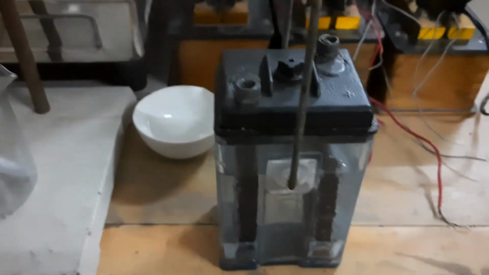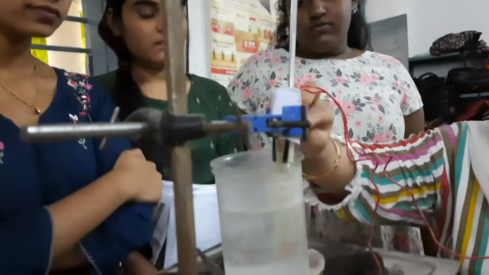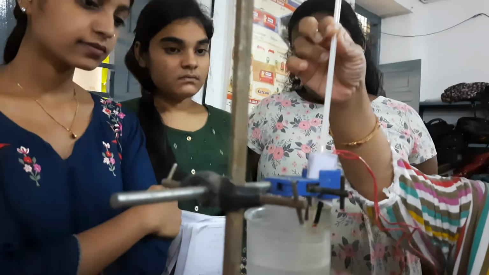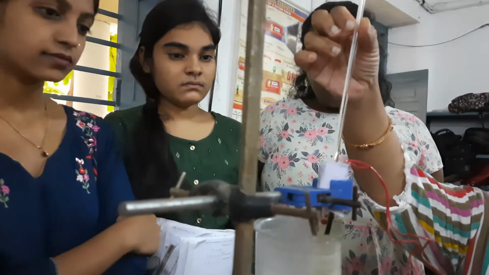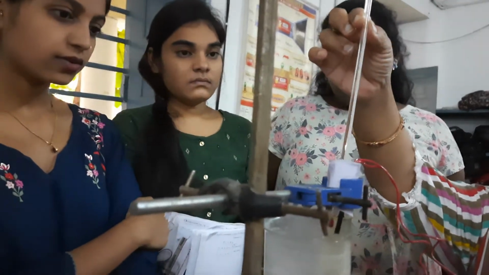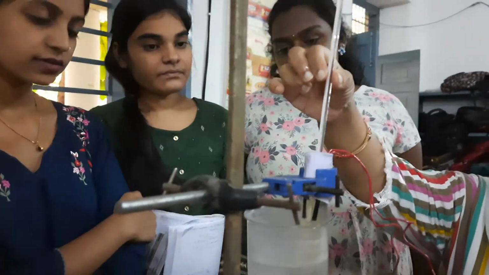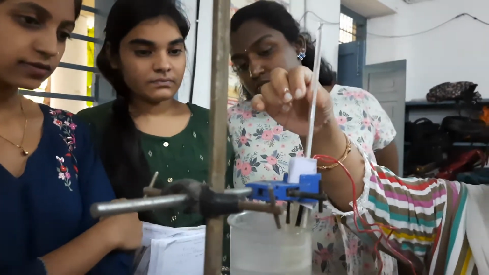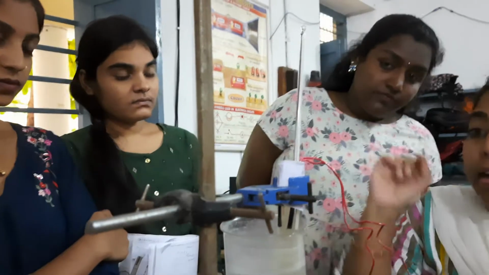Now, this is your battery, this is your diode, which is inserted into an oil, and this is your thermometer. Which liquid is used inside the thermometer? Mercury. Right. So mercury is going to give us the rise and drop of the temperature level.